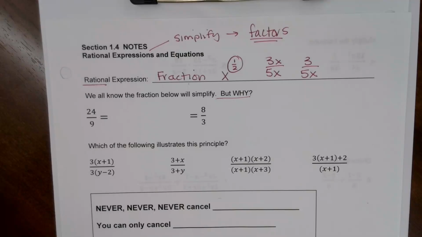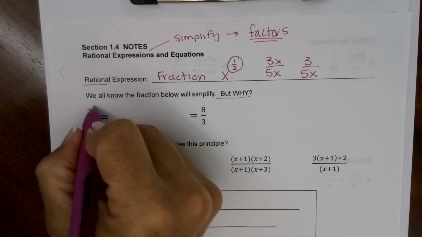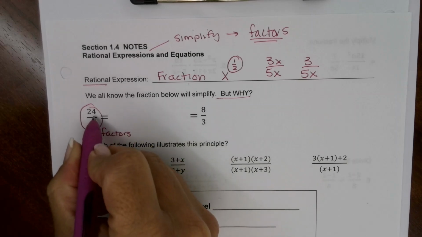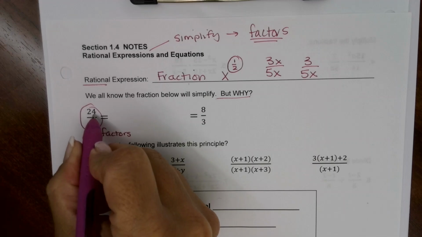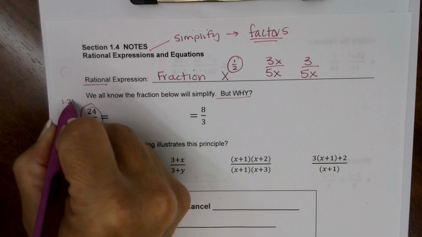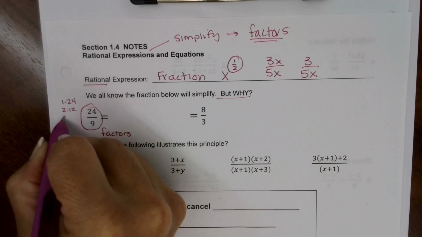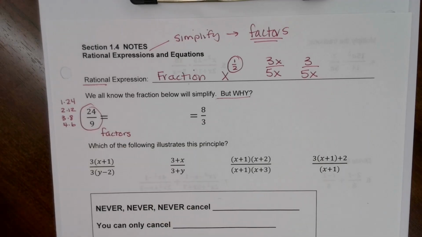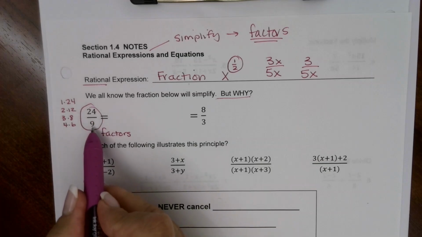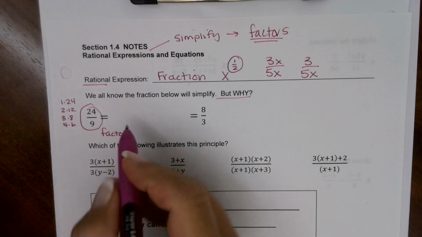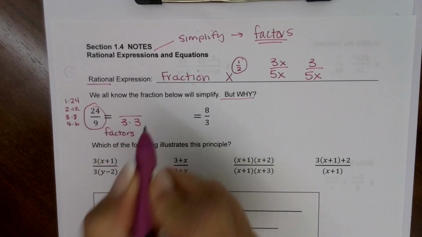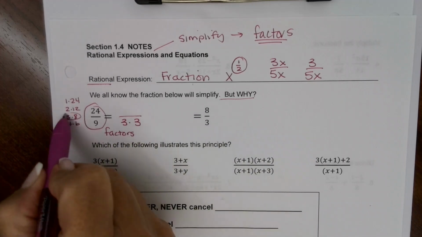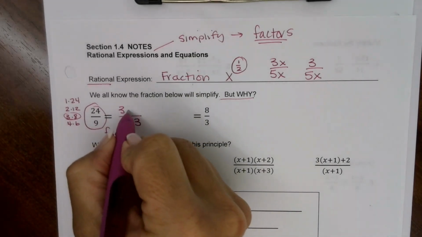Why does this happen? Well, we're going to convert this into factors. So to do this, my factors of 24, I can use 1 and 24, 2 and 12, 3 and 8, and 4 and 6. Those are all of my factors of 24. But what I want to do is find a common factor with the denominator. So if I have 9 in the denominator, the only thing that I can do down here is 3 times 3. And I want to find a common factor, so I'm going to use this one, 3 times 8.